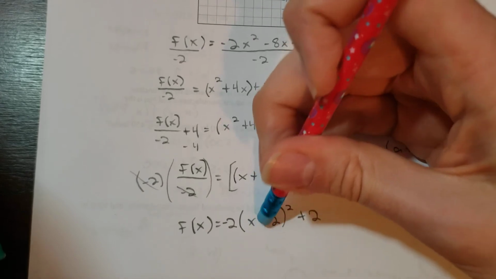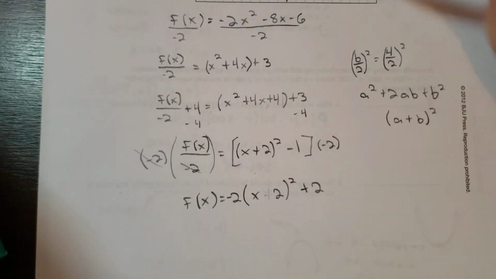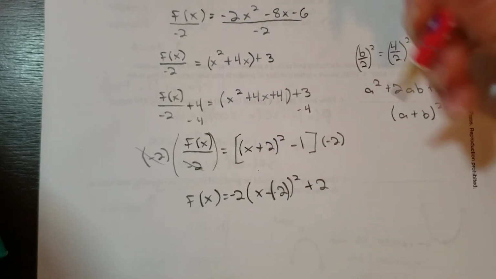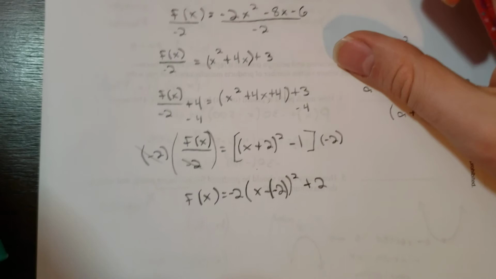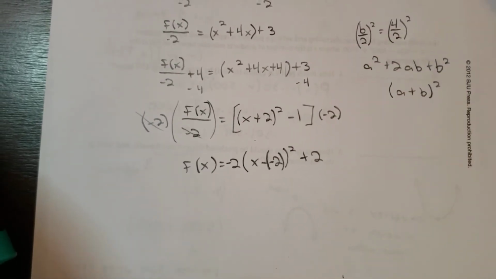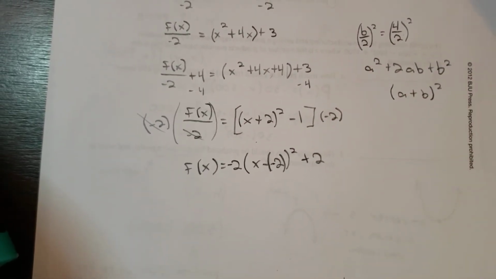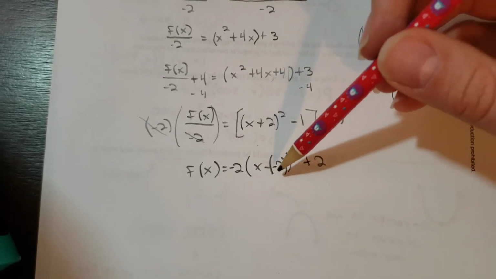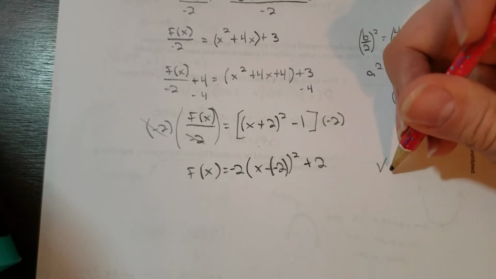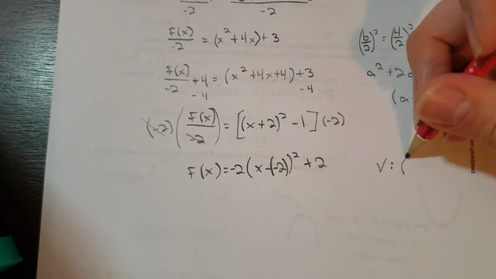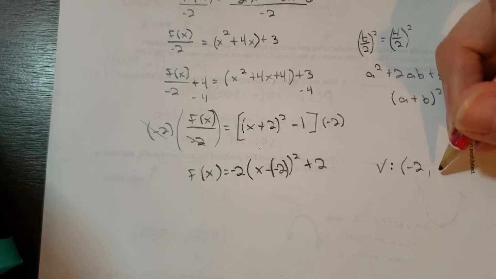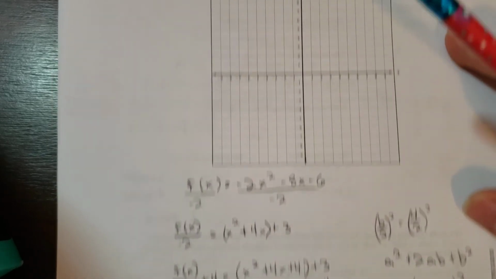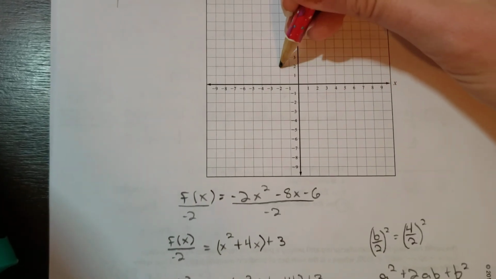Now again, with this minus -2. And this is going to give me a few different points of information. First thing it gives me is my vertex. My vertex is -2, comma, +2. That is going to be the first point that I graph. -2, comma 2.